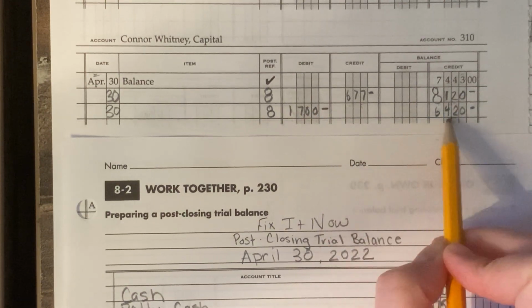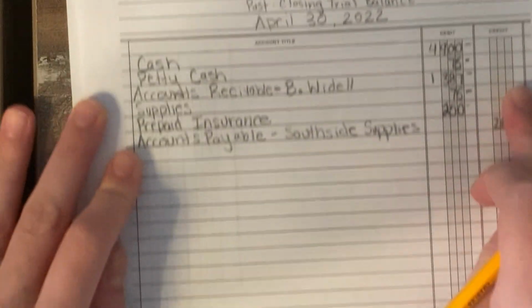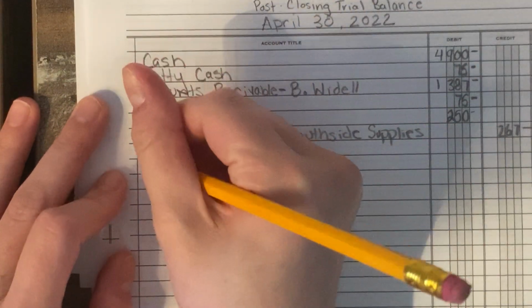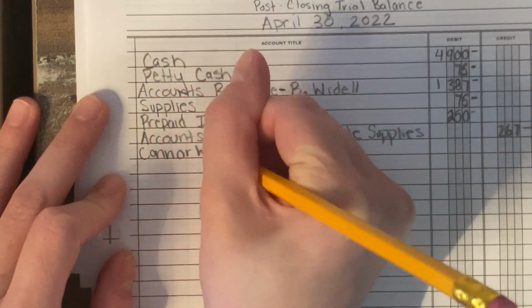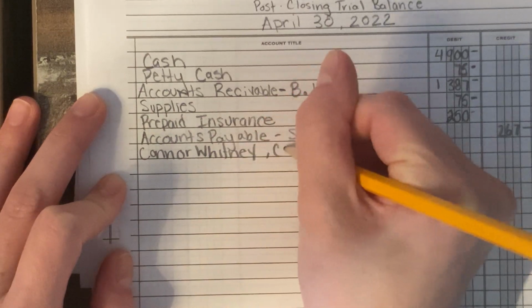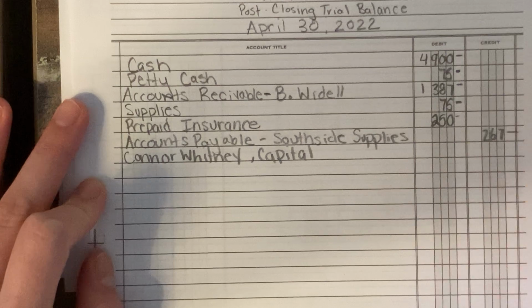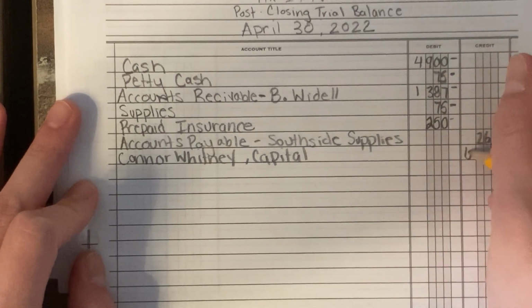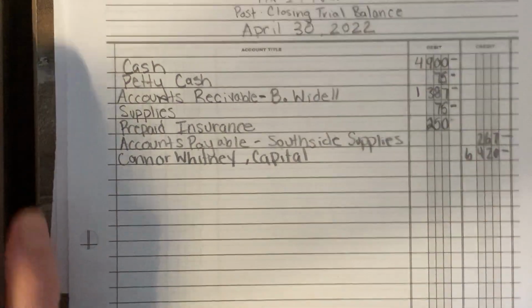So then we got a running balance of 6,420. So we come down here, Connor. I'm just using the name there, Connor Whitney Capital. And our balance is 6,420. And now let's keep going.